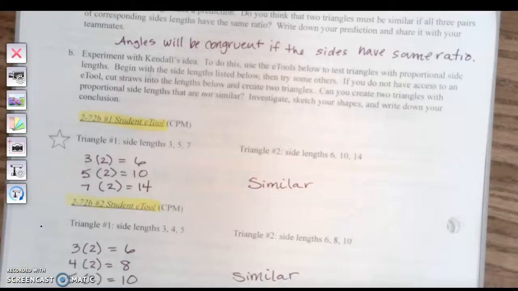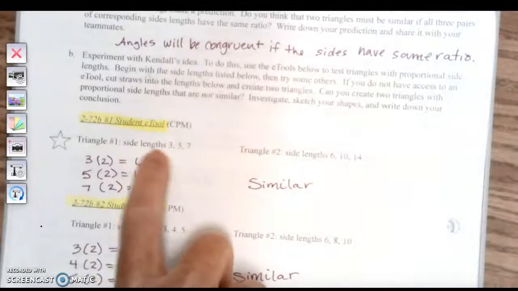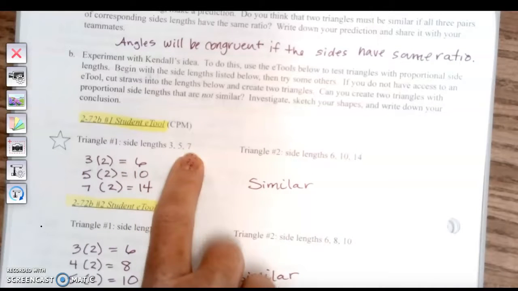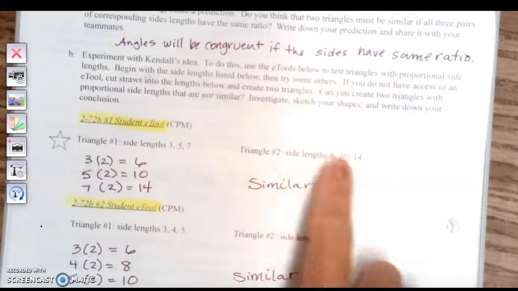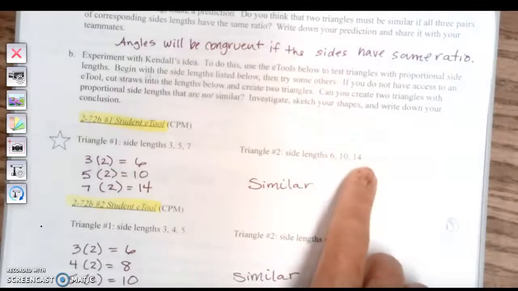Okay, so we'll look at the E-tool after we go through this lesson, and I'll show you how to find it if you didn't catch how to do that yesterday. But basically, we're going to start with triangle 1 having side lengths of 3, 5, and 7, and triangle 2 having side lengths of 6, 10, and 14.